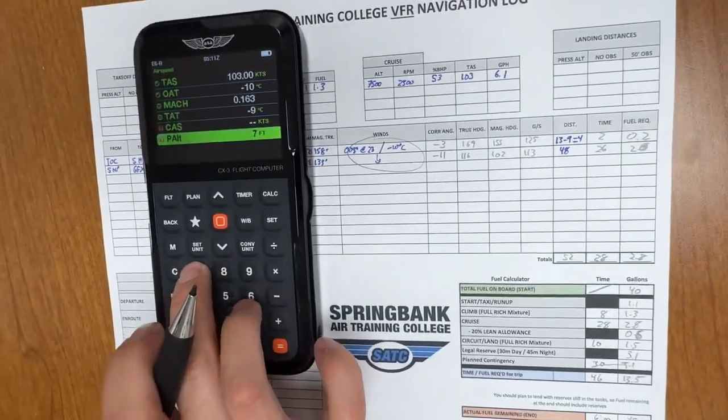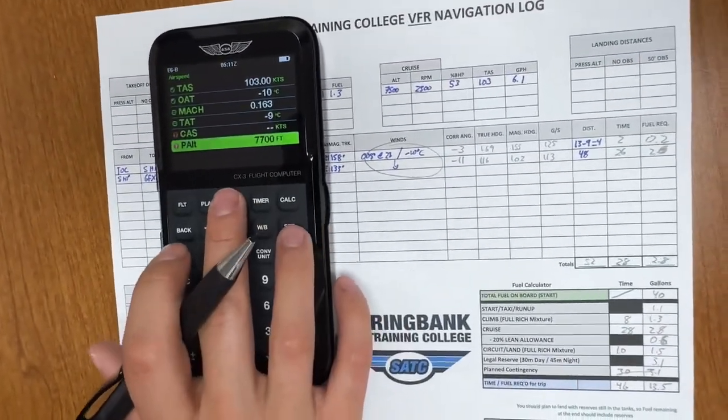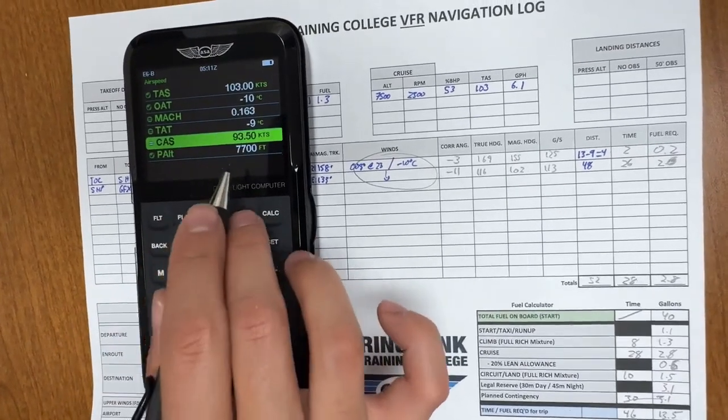So I'll put 7,700 feet in my pressure altitude, and I get a calibrated airspeed of 93.5.